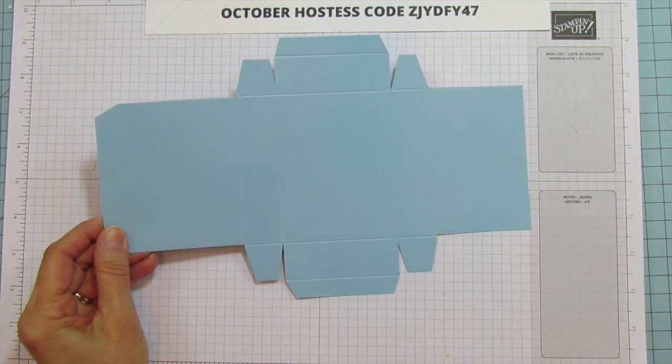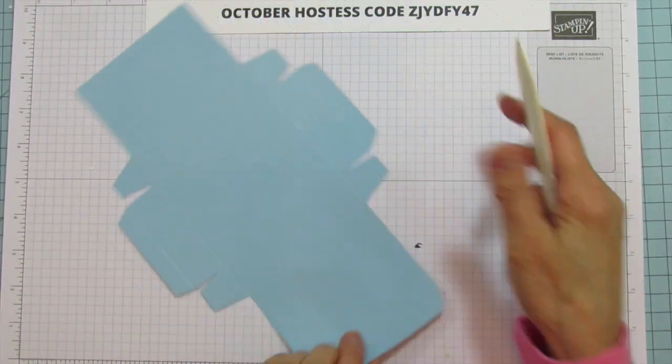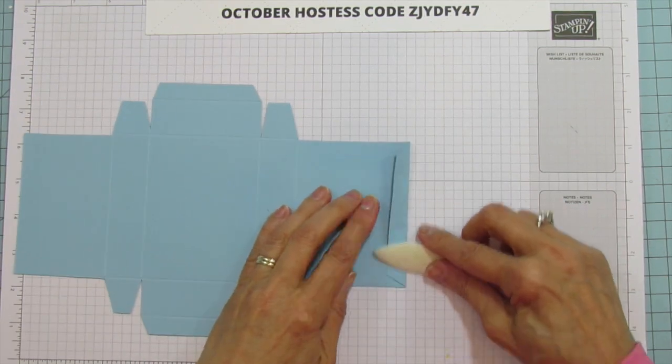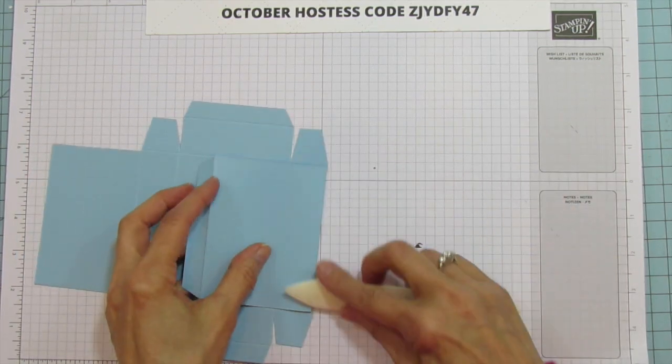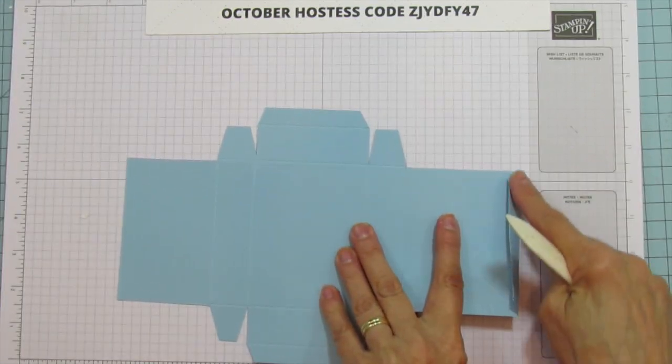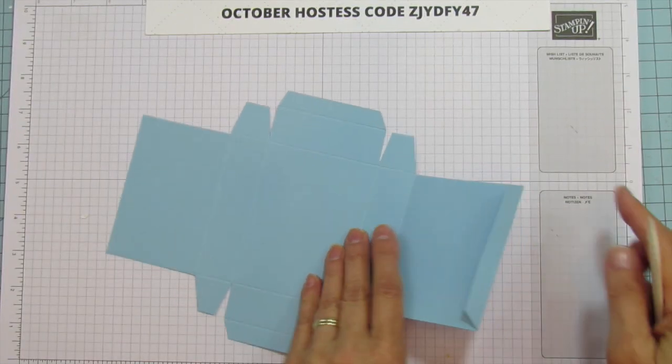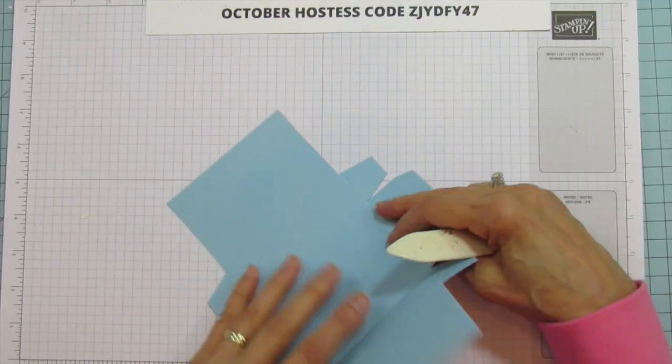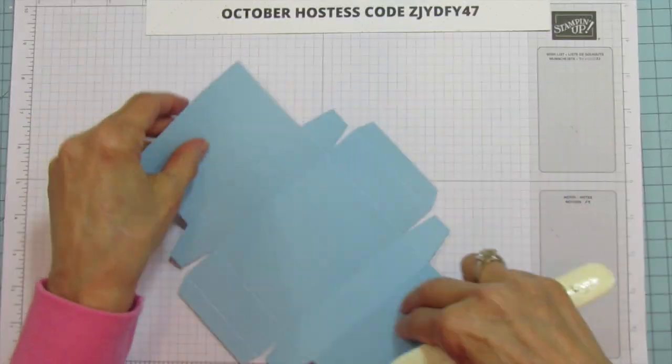So let's go ahead and sharpen the score marks on here. And then we are going to use the celebration die to cut this end that does not have the flap. This is going to be a glue tab, so you don't want to do it on that side. So we're going to sharpen these.